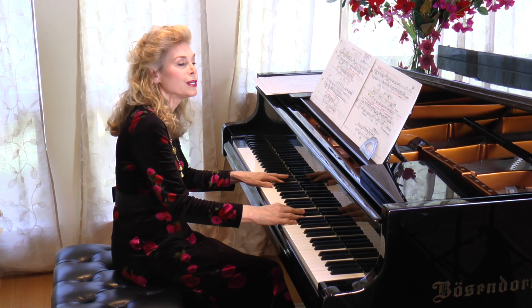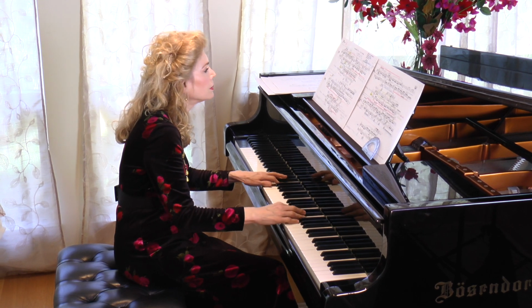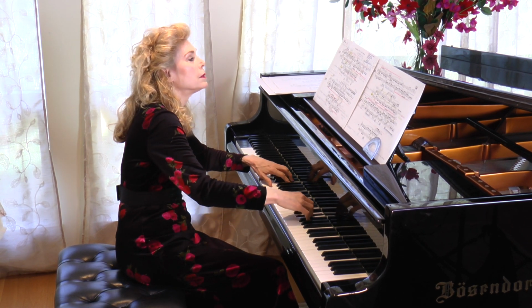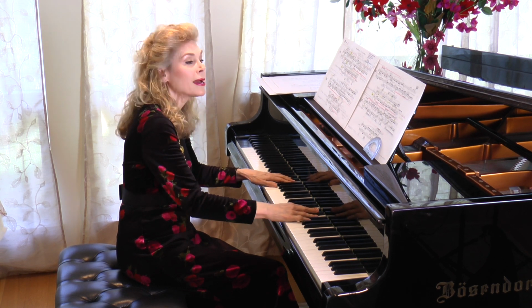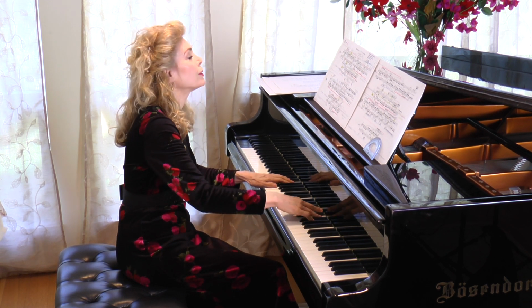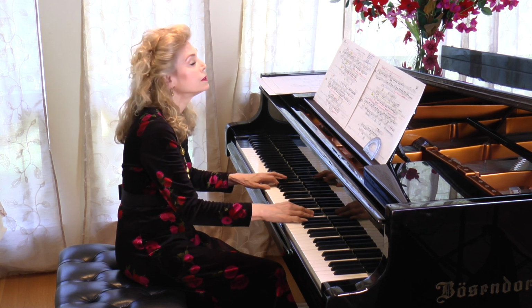Beautiful. Now you see why this has to be the C minor in the bass subject, because it has to fit with the soprano countersubject above it.